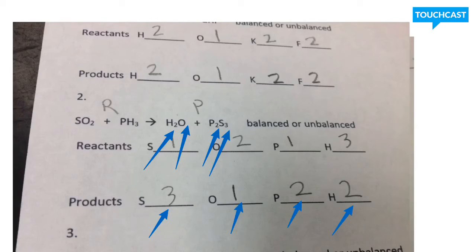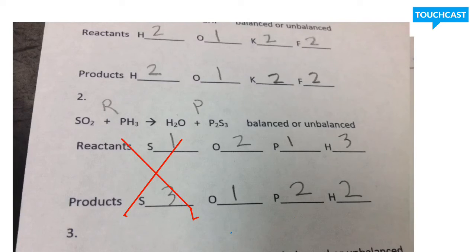All right. Now we're going to look to see if our products and our reactants have the same number of atoms. In our reactants, we had 1 sulfur, and in our products, we had 3. So that is not going to be balanced. That one does not add up. We had 2 oxygens, and we had 1 in our products, so that is not balanced. We had 1 phosphorus in our reactants, 2 in our products, once again, unbalanced. And our hydrogens are also unbalanced.